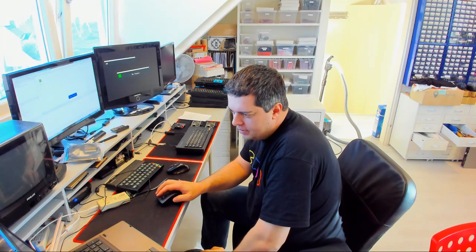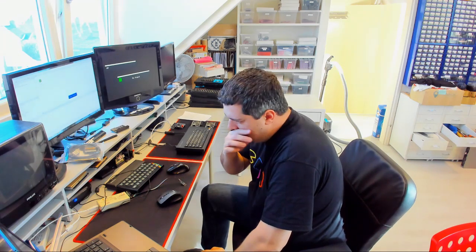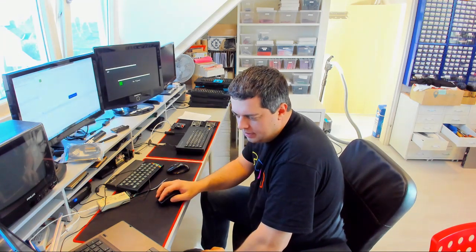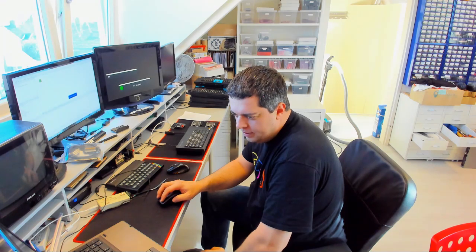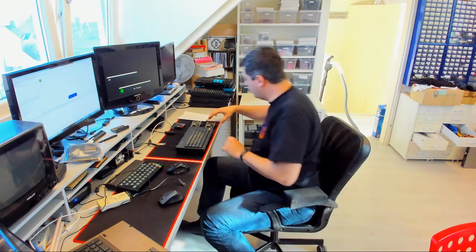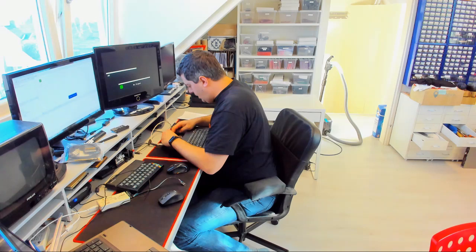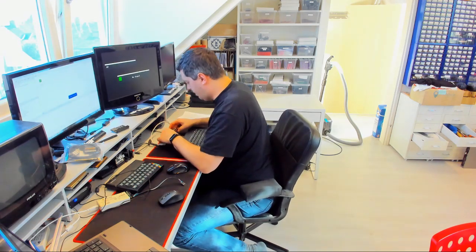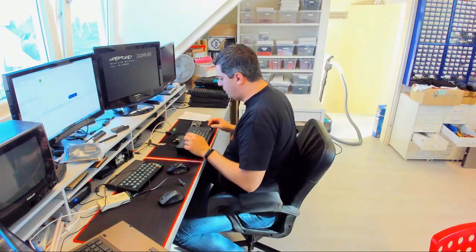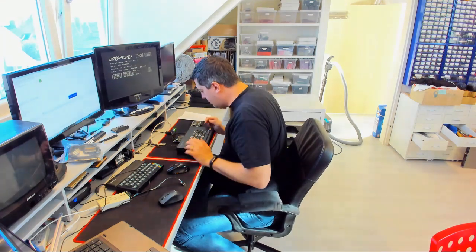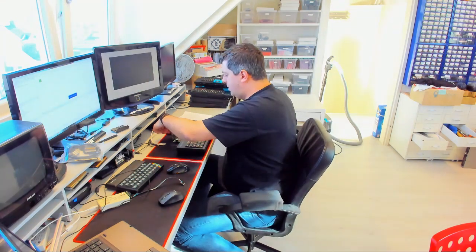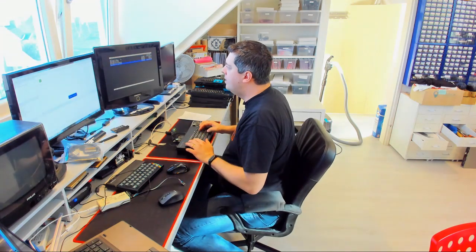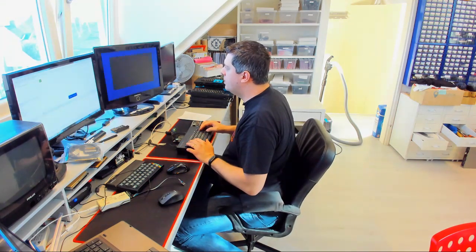I've got plenty of 100 nanofarad capacitors, but the issue is that I don't have the 0603 value parts yet, the smaller ones. Okay, let's do it again. Let's see if it works this time. I think those capacitors were only for voltage stabilization on the Wisnet chip, so I don't think it should do anything with the EEPROM, but let's just try.